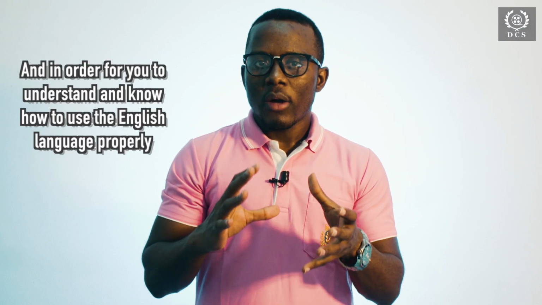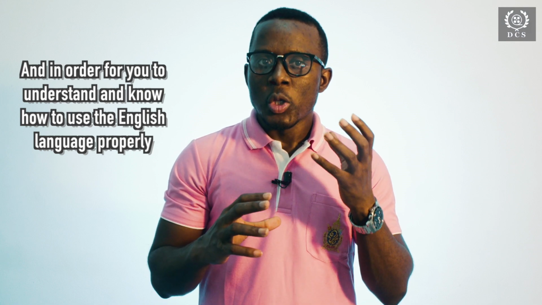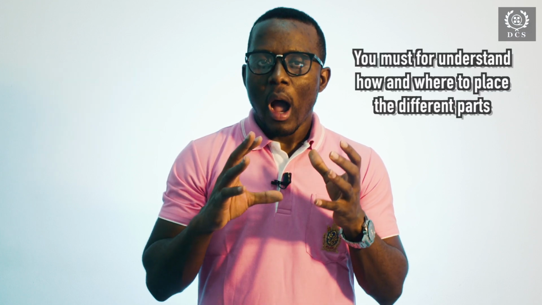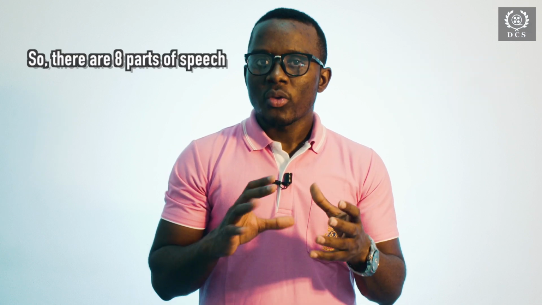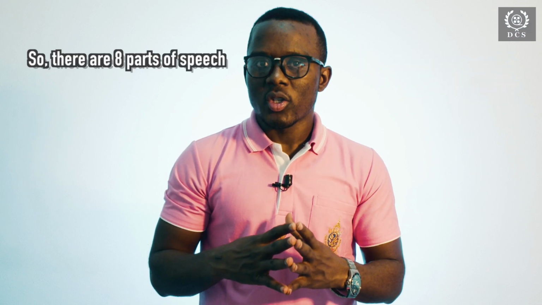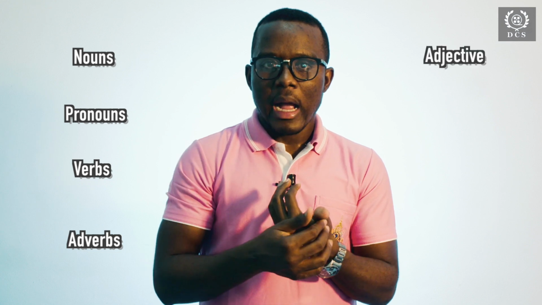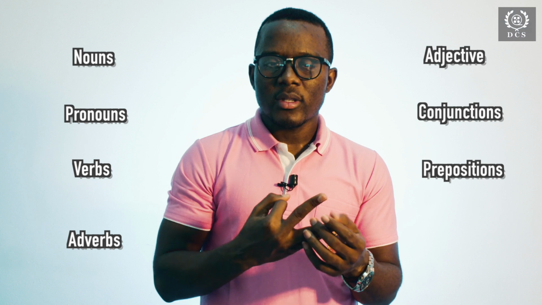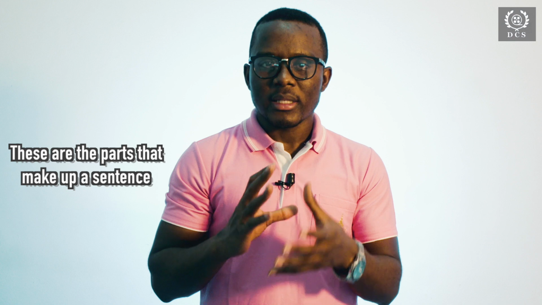And in order for you to be able to understand and know how to use the English language properly, you must first understand how and where to place the different parts. So there are 8 parts of speech. We have nouns, pronouns, verbs, adverbs, adjectives, conjunctions, prepositions, and interjections. These are the parts that make up a sentence.